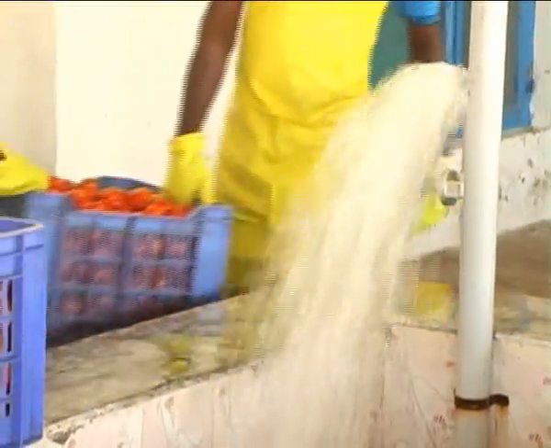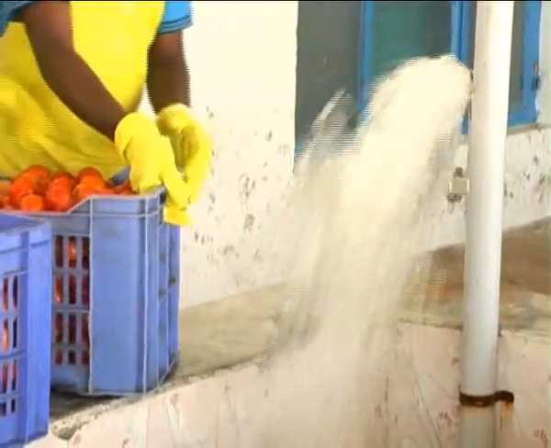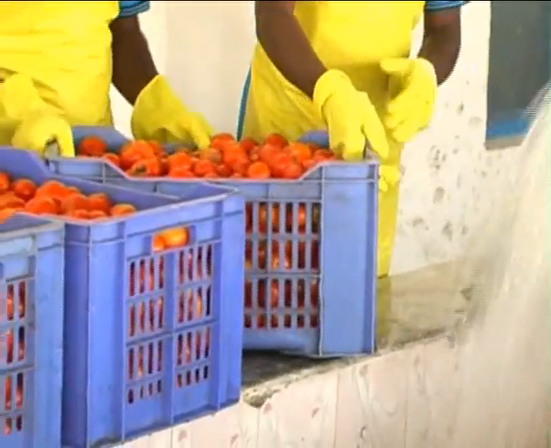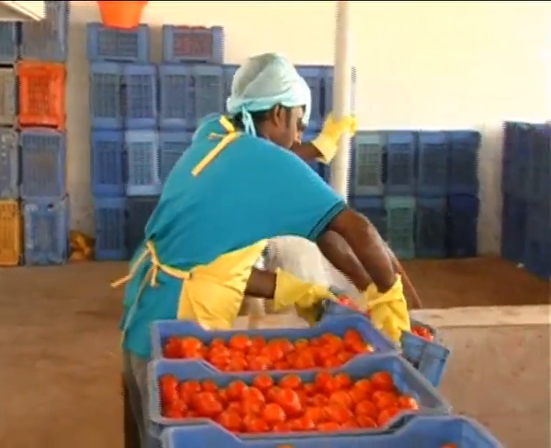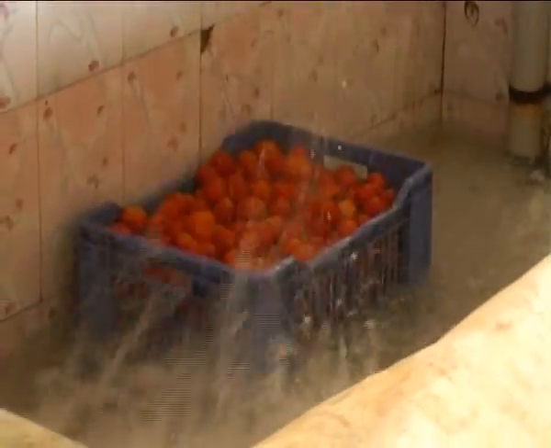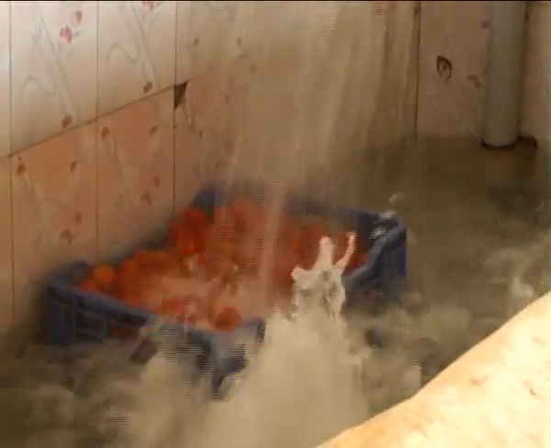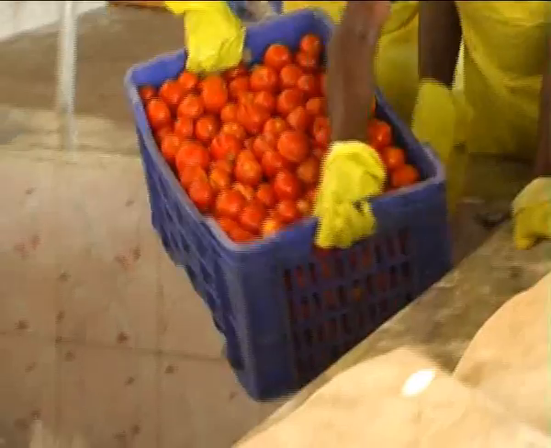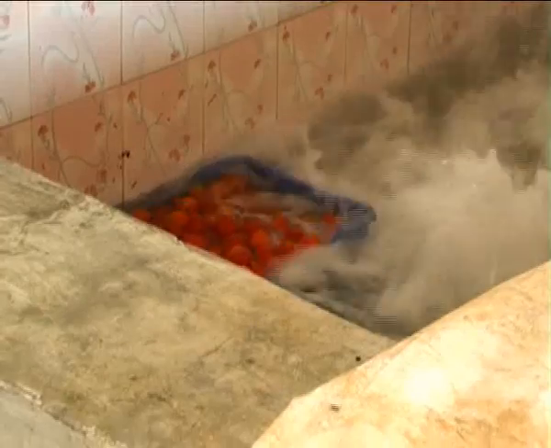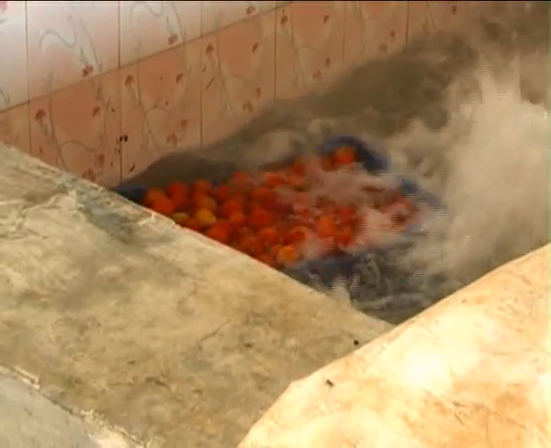The first activity, the washing, is done to remove the foreign particles that are sticking to the fruit. The washing is done at two stages. First, fruit washing is done with chlorinated water. The chlorine level in the water is decided by the water test. During the washing process, the diseased and rotten fruits are identified and segregated at this stage.